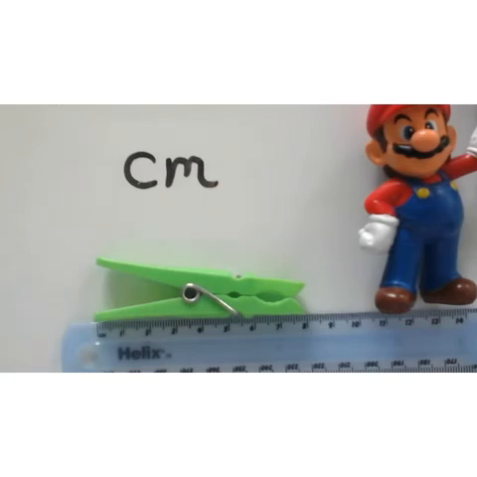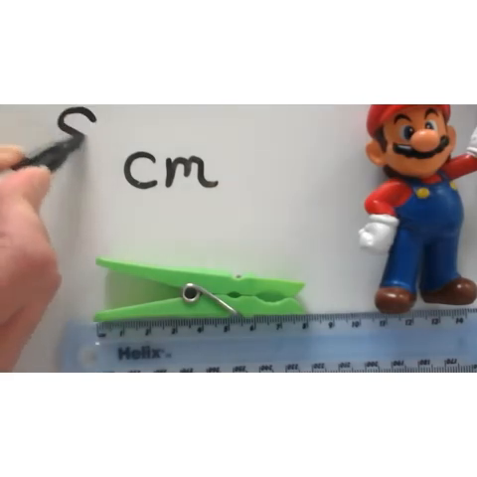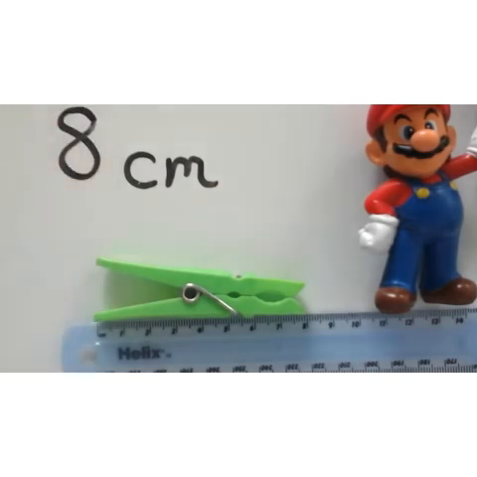Let's write it down. Okay, so the peg is 8. Then we write the cm afterwards to show that we've measured it using centimetres. So the peg is 8 centimetres long. Let's try another one.